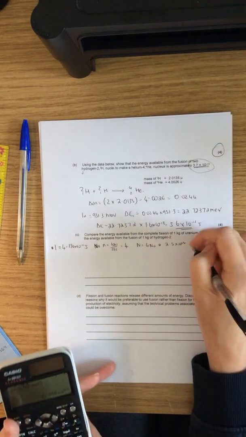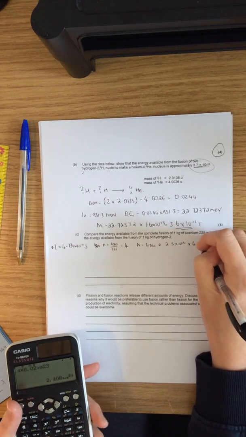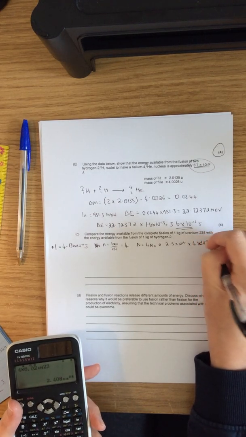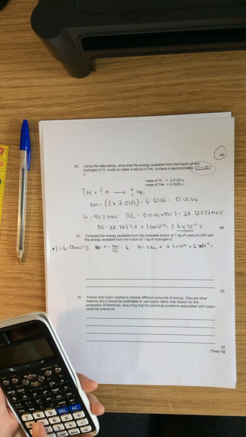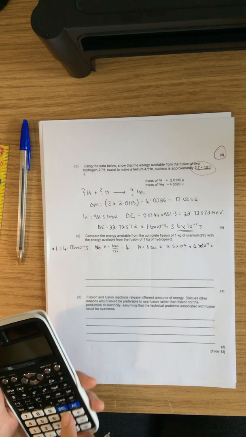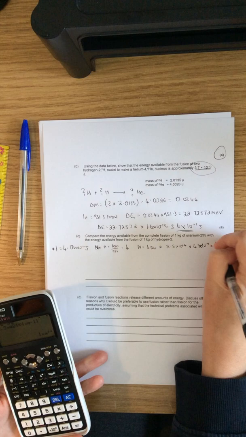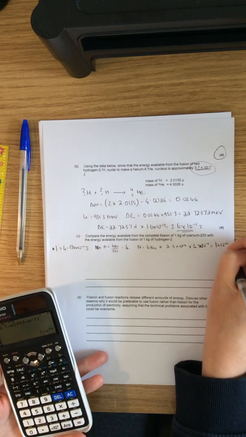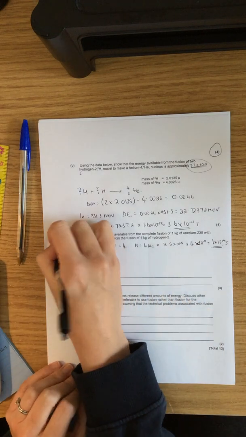So if I multiply that by this, which is about 4 times 10 to the minus 11, I get about 1 times 10 to the 14 joules. So that was uranium.